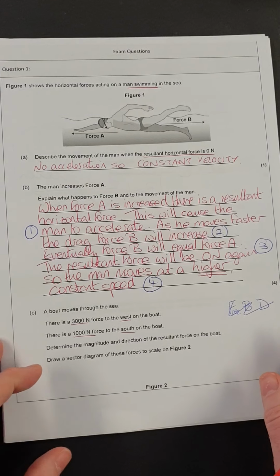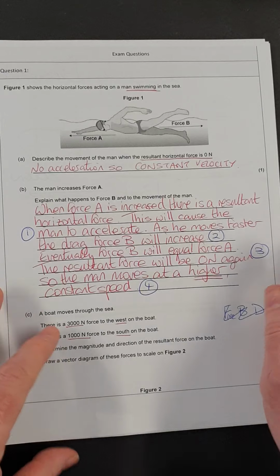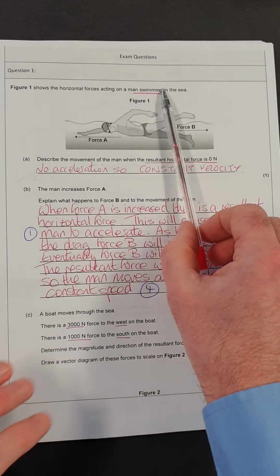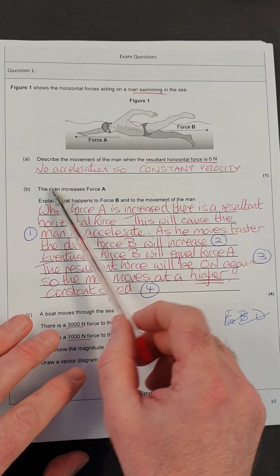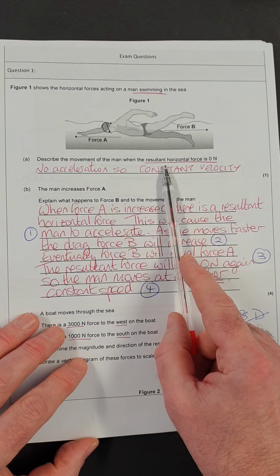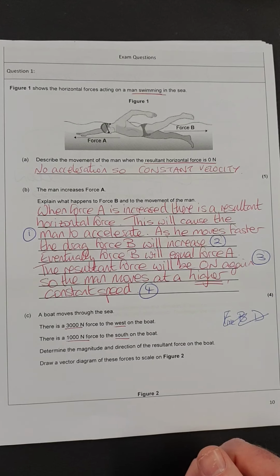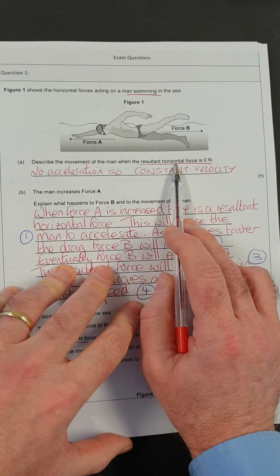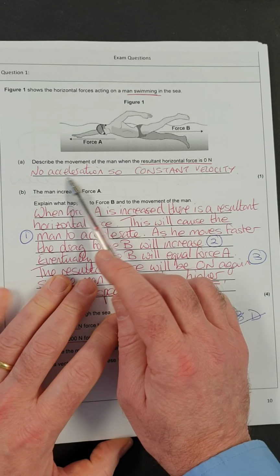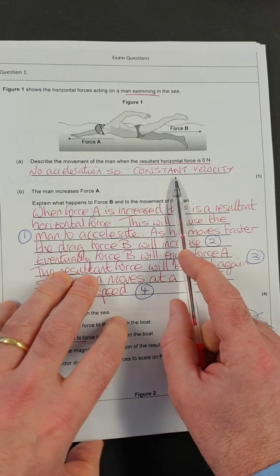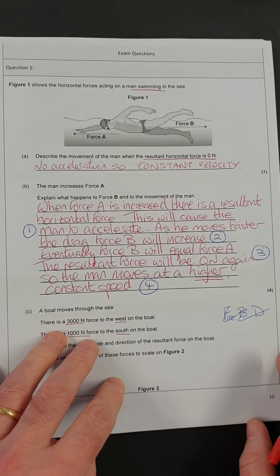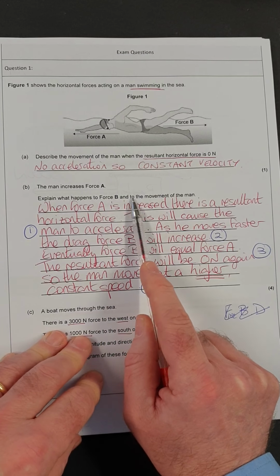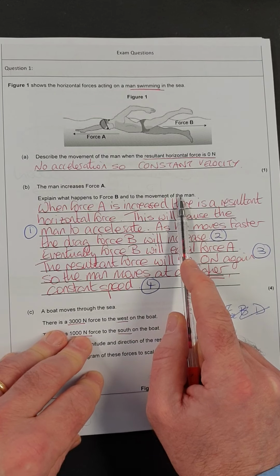So this first question tells us that there are horizontal forces acting on a man swimming in the sea. Describe the motion of the man when the resultant horizontal force is 0. So because there is no resultant force, that means there's no acceleration, so the man is moving at constant velocity. It then says the man increases force A. Explain what happens to force B and the movement of the man.